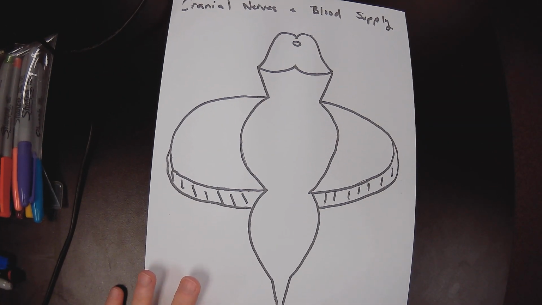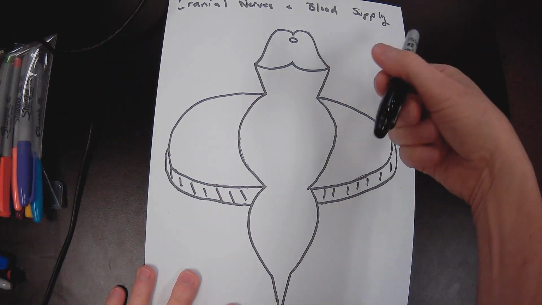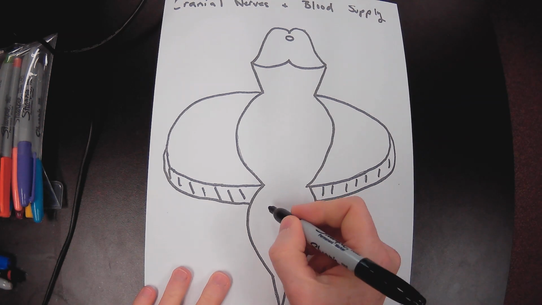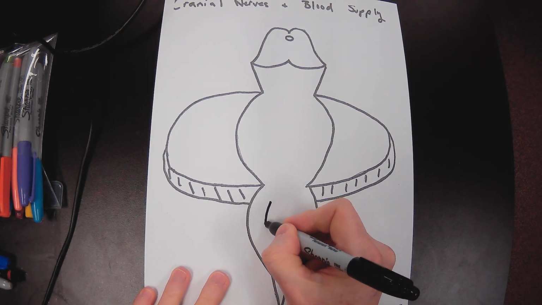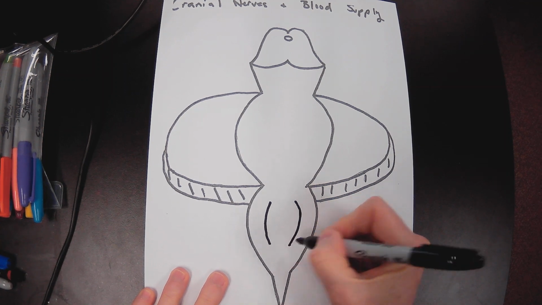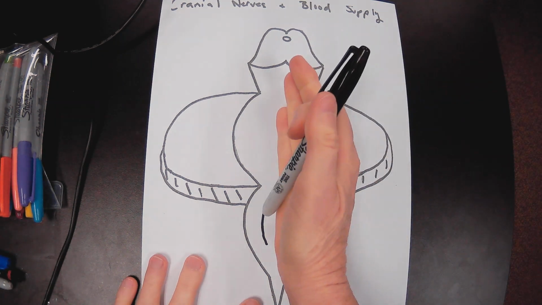Okay, so you're looking at this like you're looking at me. This is front, this is ventral, back is dorsal. Okay, and we talked before about the special sulcus. This is going to be your pre-olivary sulcus. And just for the sake of crowding or lack of crowding, I'm going to draw all the cranial nerves on one side.